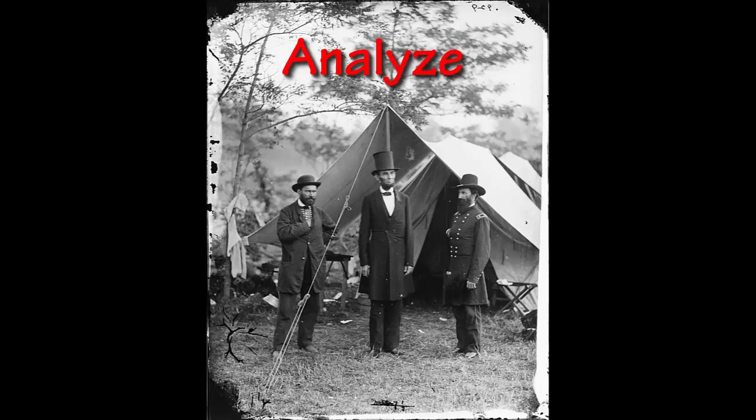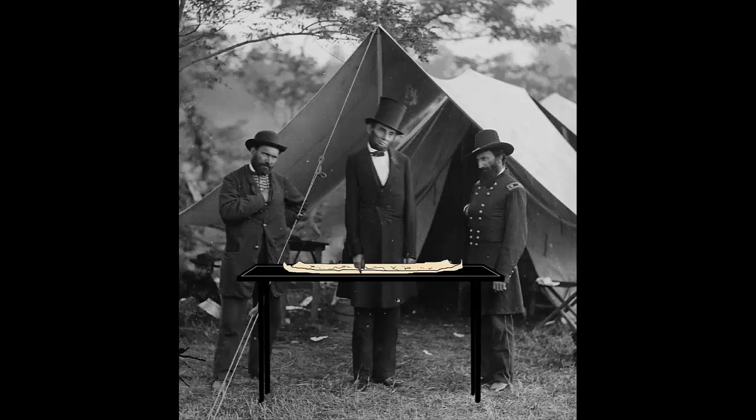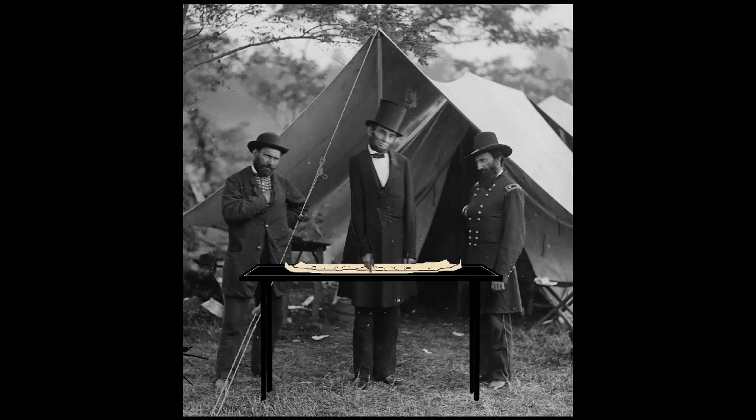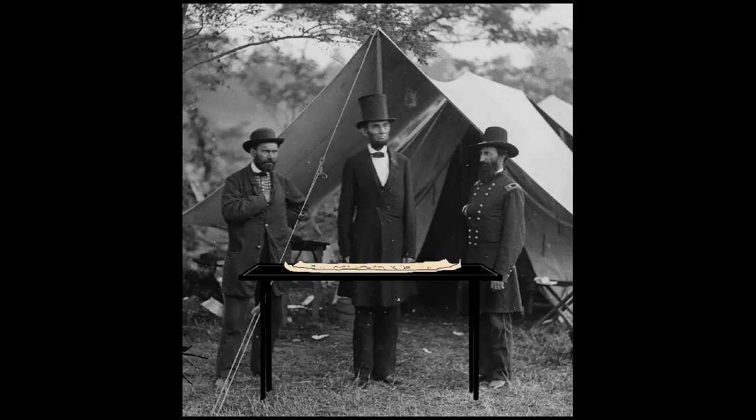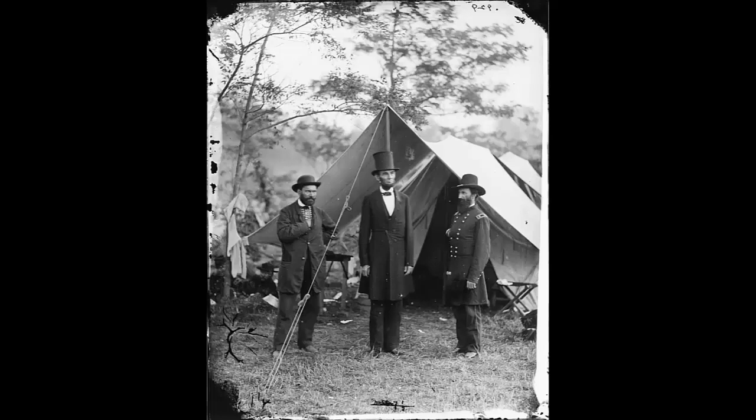Then analyze. Based on what you know, what do you think you see? Given what we already know, this may be a meeting between Lincoln, an officer, and another man at a campsite, possibly to discuss battle plans. Next, question: what else do you need to know? Who is that officer? Who is the other man? Where are they? When did this meeting happen?